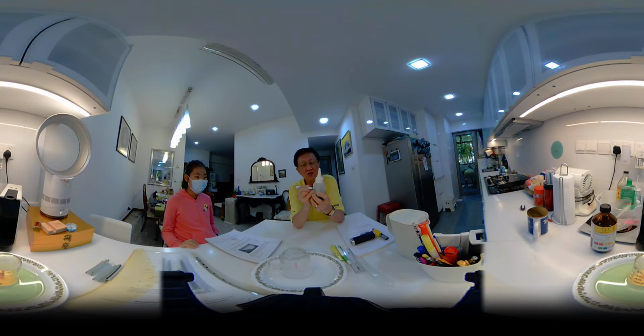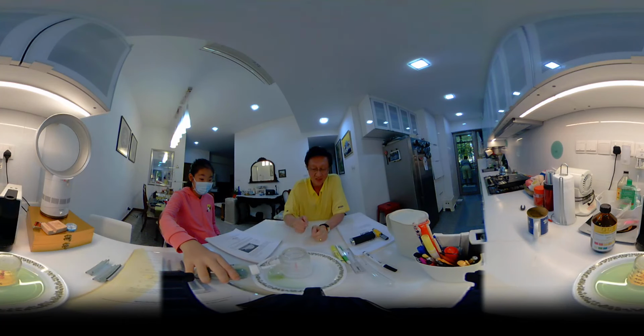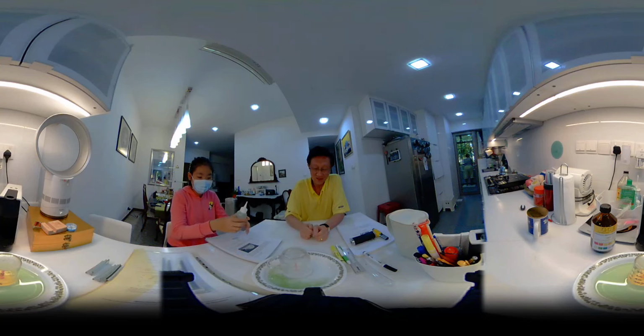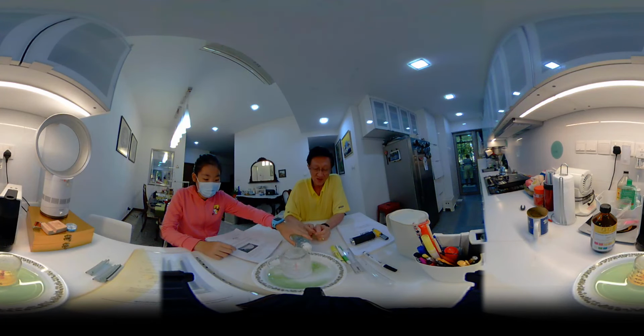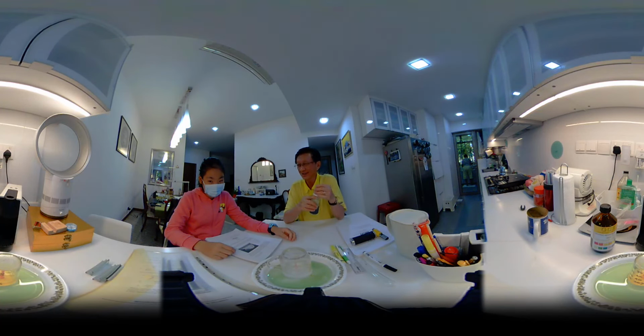The color of UI is green. Now what I want you to do is drip some of this UI around the glass. Drip it around the glass, this side also. Okay, that's good. That's enough. That's a lot of UI.